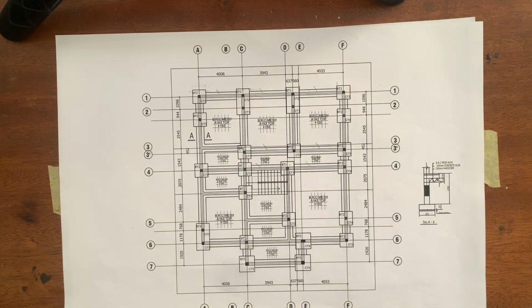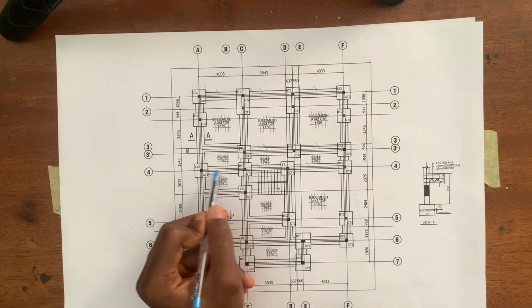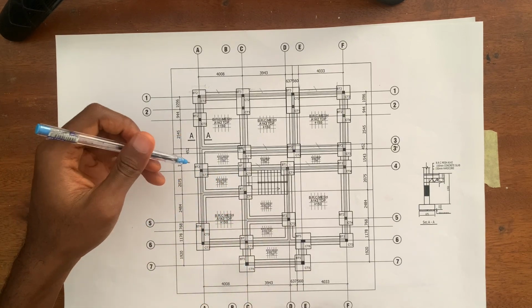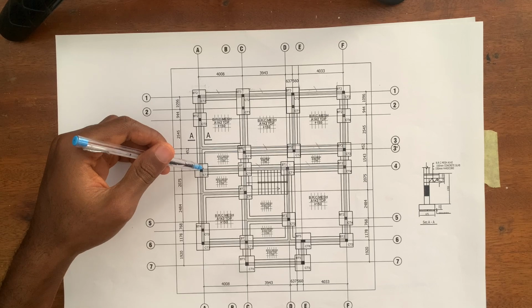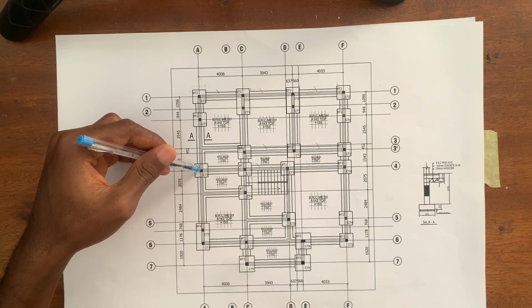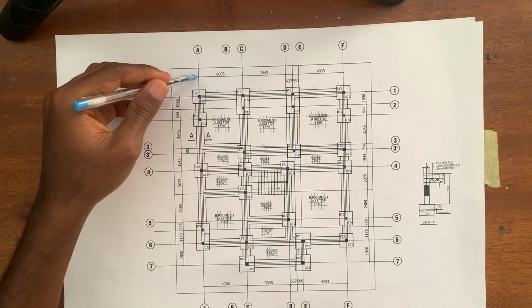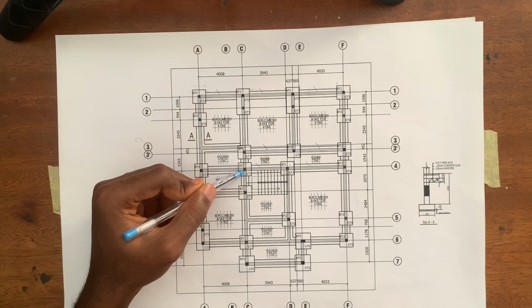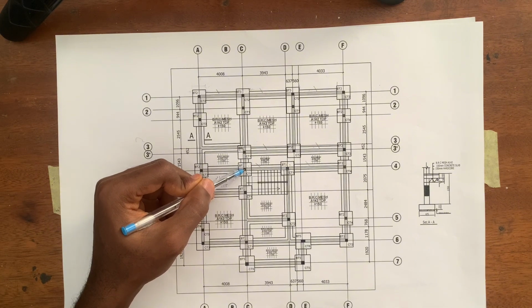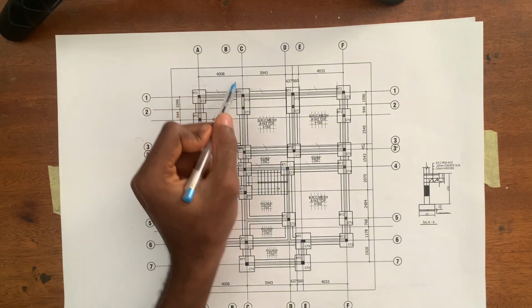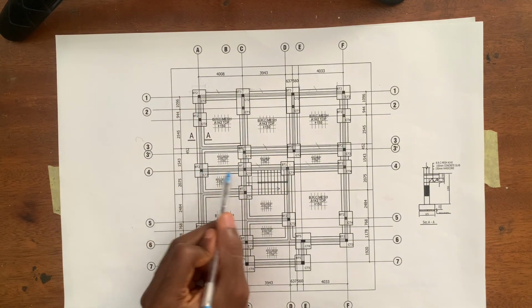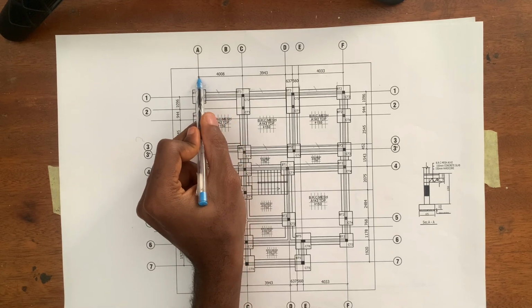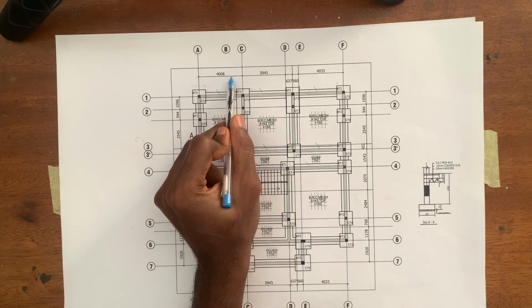So the next one we're going to be capturing is this trench here. Similarly, you know that if you trace this line here down to this place, this is the marking. And similarly, if you trace from this column point down to here, this is the marking. So from this midpoint to this midpoint is giving us 4,008.